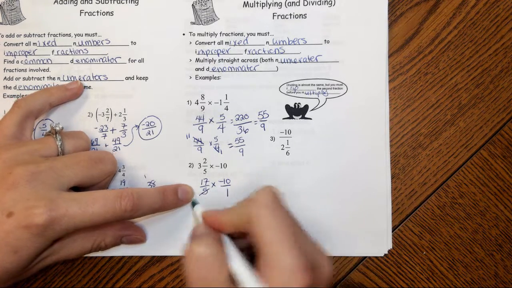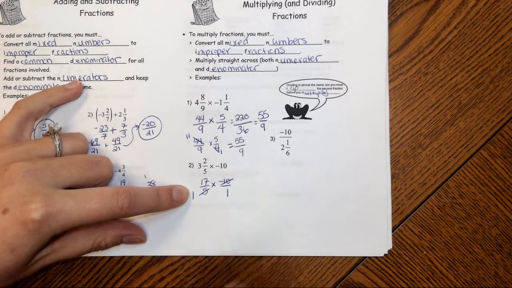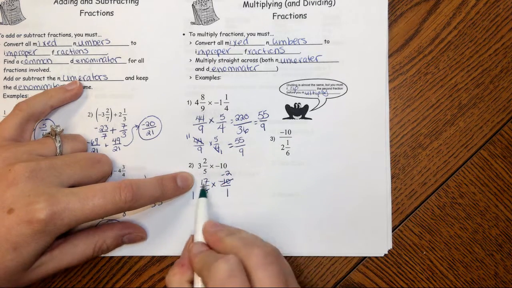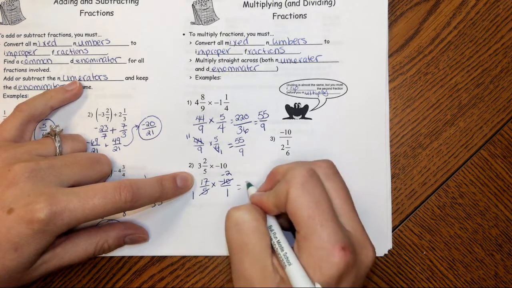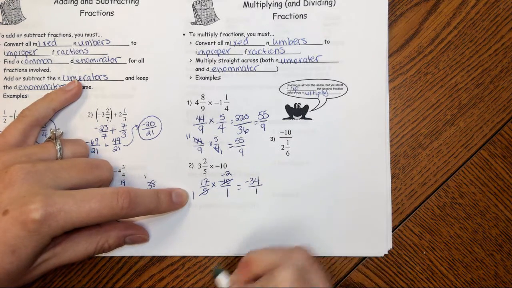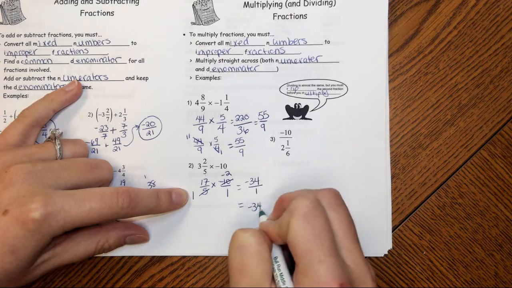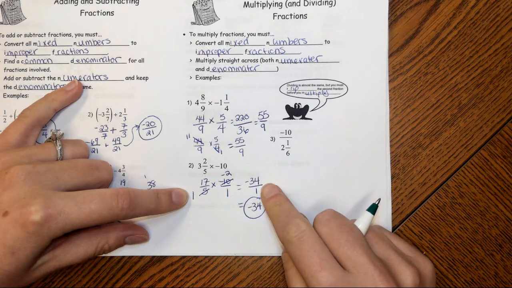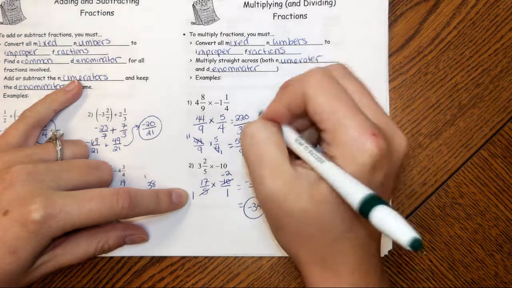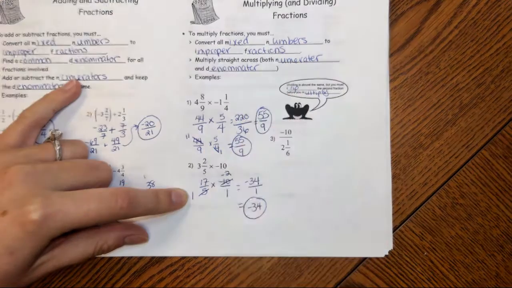So 5 divided by 5 is 1. Negative 10 divided by 5 is negative 2. So 17 times negative 2 is negative 34. And 1 times 1 is 1. So my final answer would be negative 34. We don't want to write anything with a 1 in the denominator at the end. We want to make sure we always get rid of that. I forgot to circle my answer for number 1.